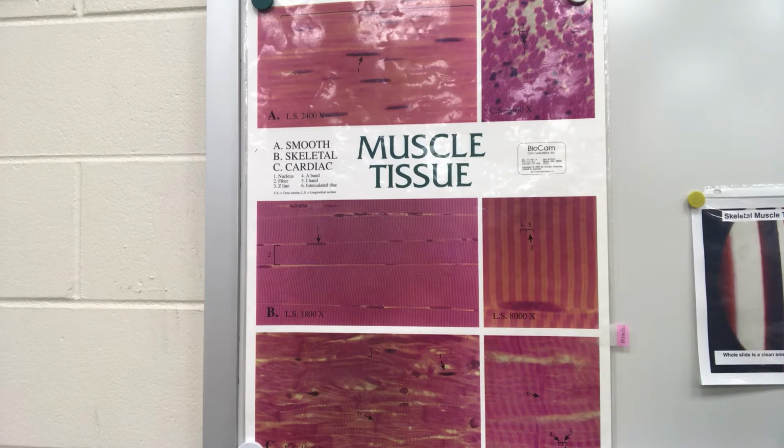The third type of tissue we will find within our organs is your muscle tissue. Muscle tissue is specialized for contraction, so it will expand and then rebound back to its original size. There are three different types of muscle that we will look at.